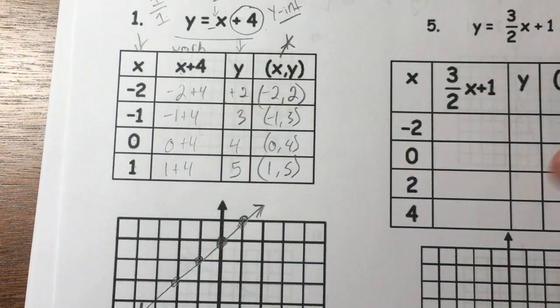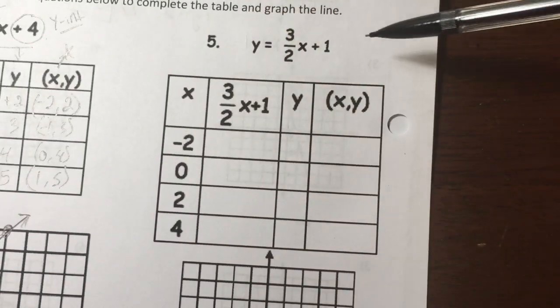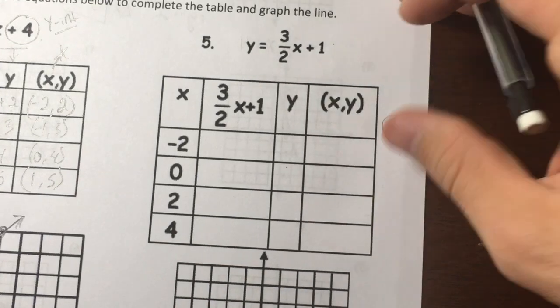So I want you to take this idea, try it again here. Here's your equation, fill out your table, and then graph your line.